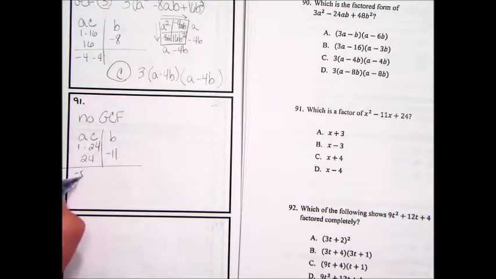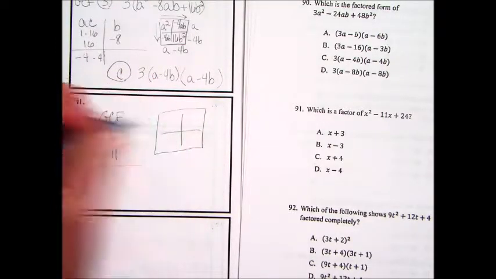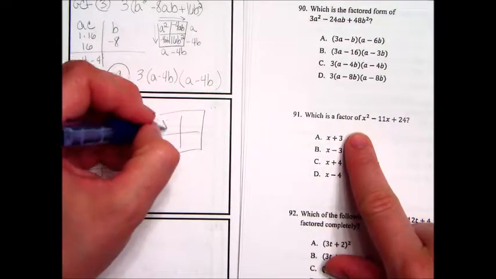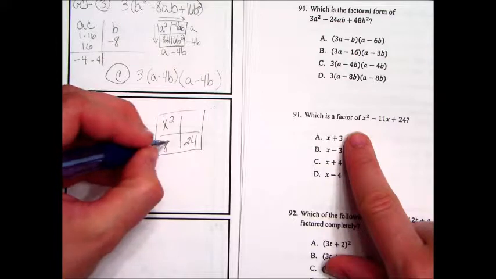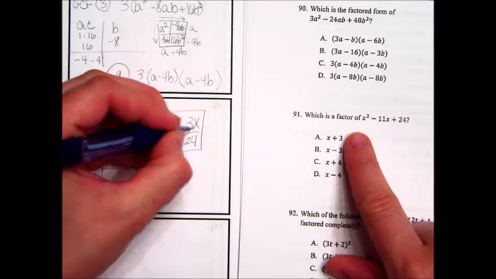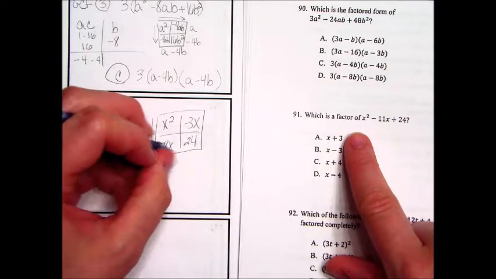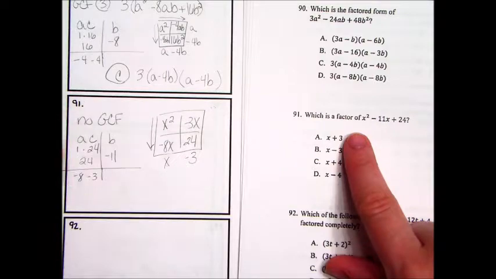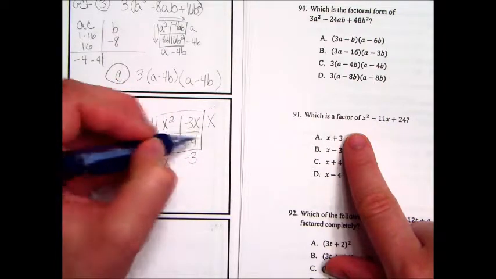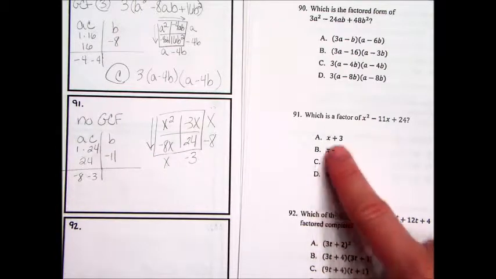So that's going to be negative 8 and negative 3. Those are the key numbers. Now it's time for our box. Put x squared up here and 24 here. Negative 8x here and negative 3x here. GCF is, not 8, x and a negative 3. GCF here is an x and a negative 8. So we have x minus 3 and x minus 8.